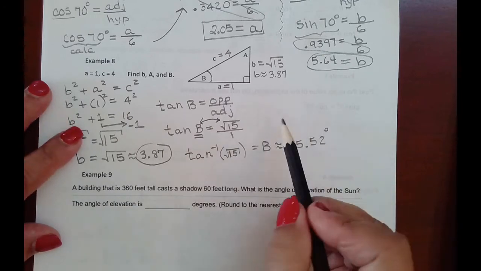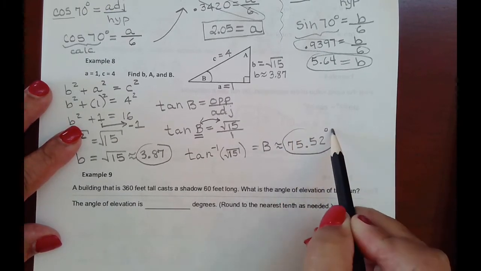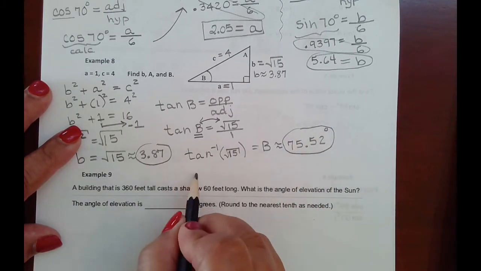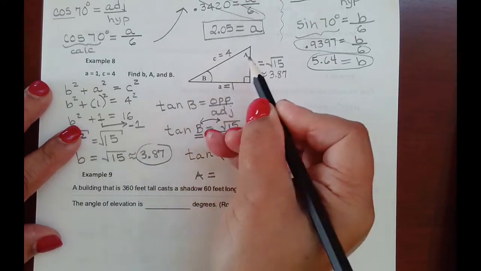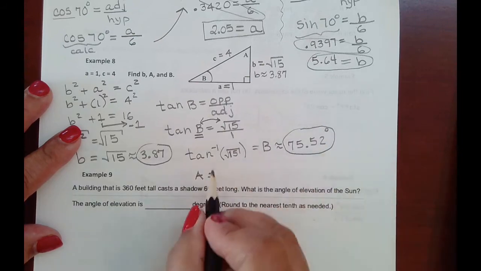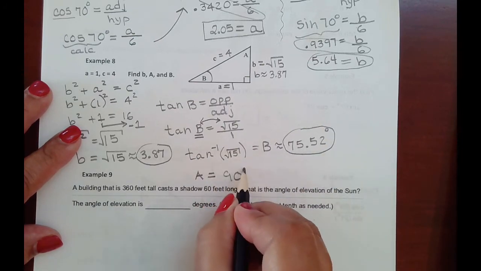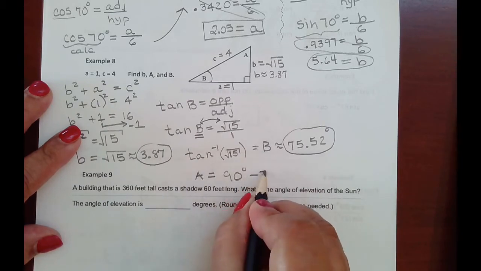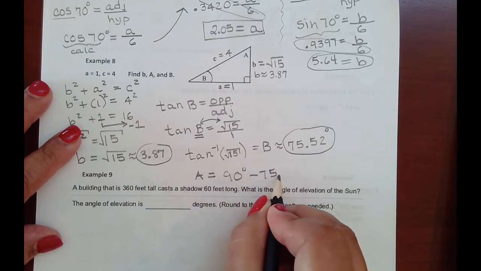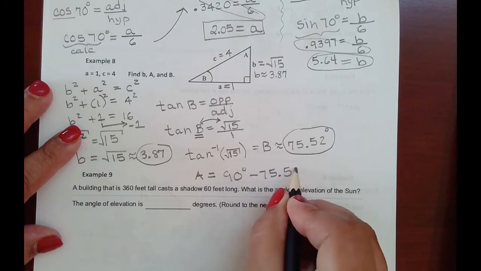Okay, so we have angle B as well. And then if you want to get angle A, you could just go like this. These two add up to be 90. So 90 minus the one that you already know, which is angle B, will give you the one angle that you're missing thus far.